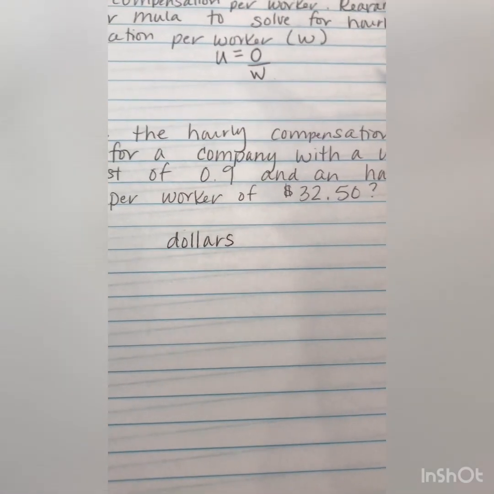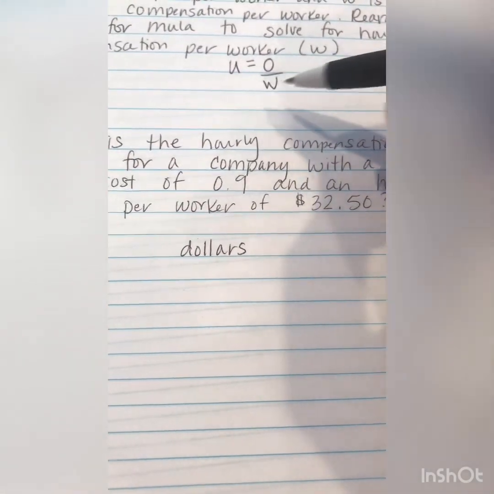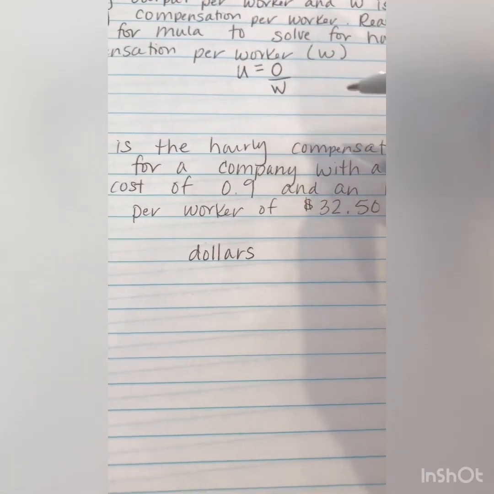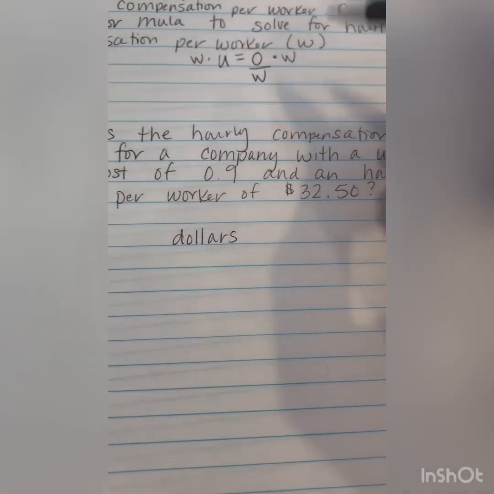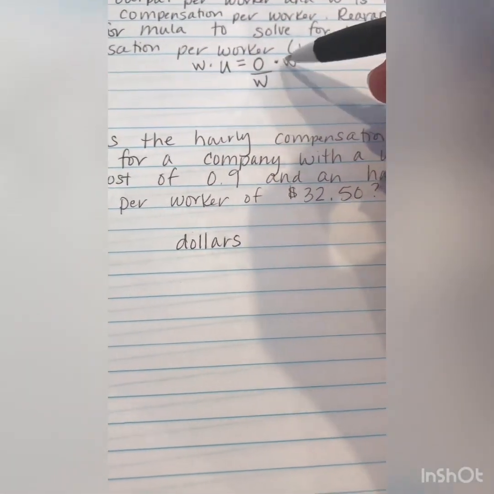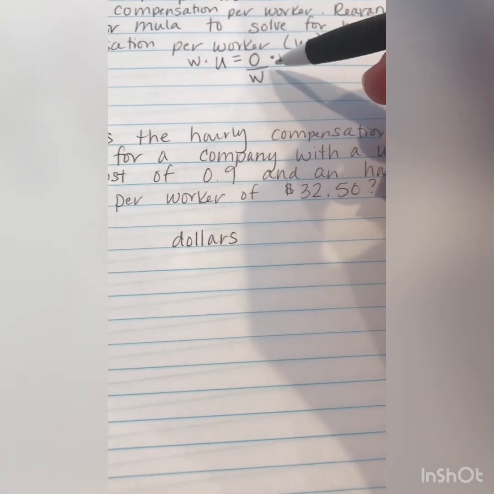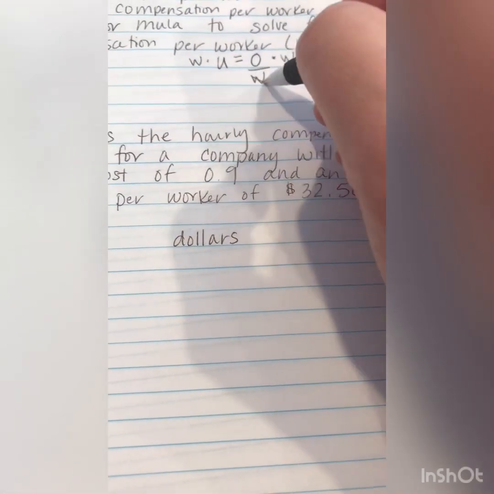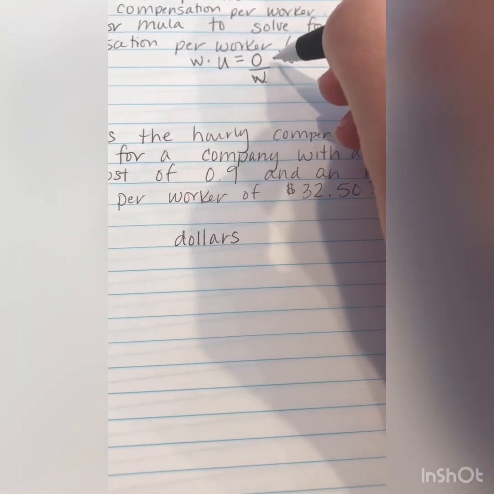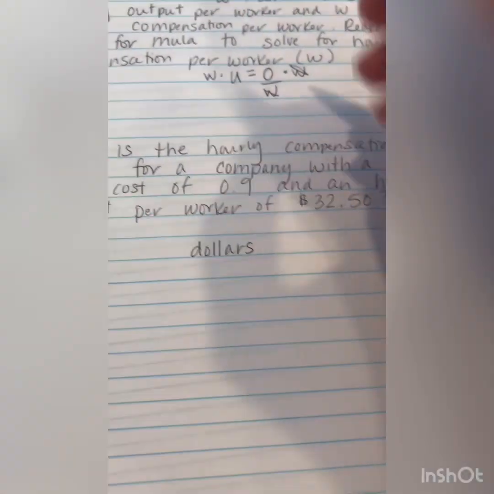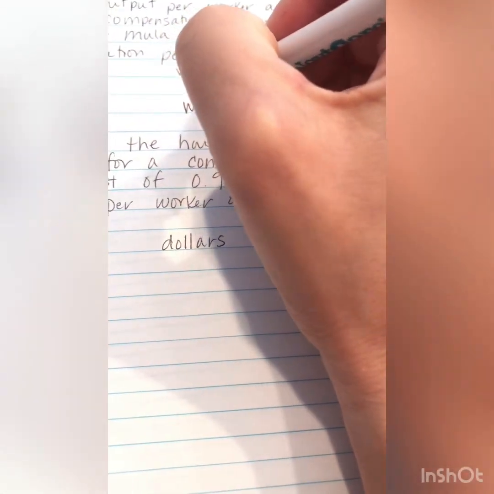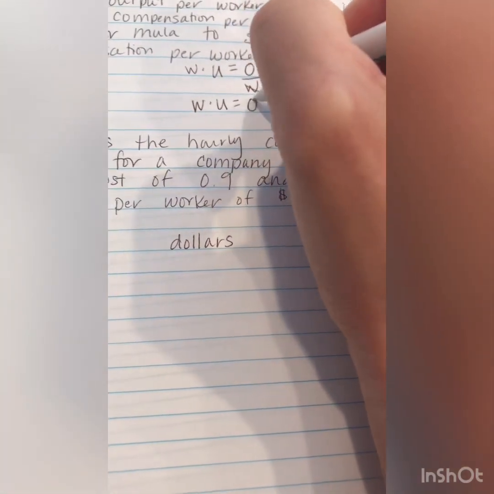So what I'm going to do, just because I don't want it down here in the denominator, I'm going to multiply each side by W. Okay, because I want to get this out of the denominator, and I do want to get it by itself. So W divided by W, those cancel out, right, to 1, and anything times 1 is itself. So now I've got W times U is equal to O.